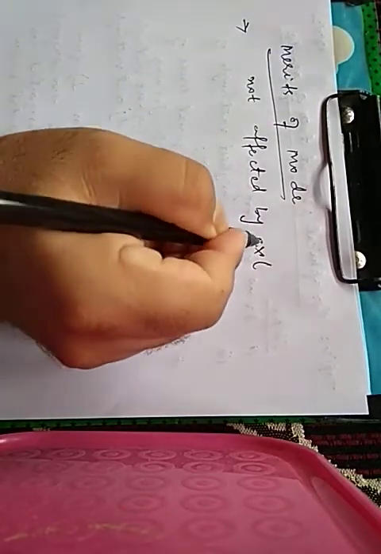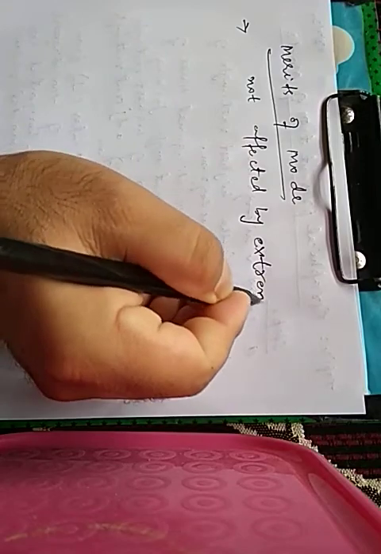Now we will discuss some merits and demerits of mode. The first merit of mode, the first advantage of mode, is that it is not unduly affected by extreme values.